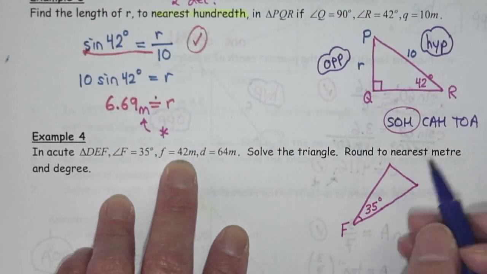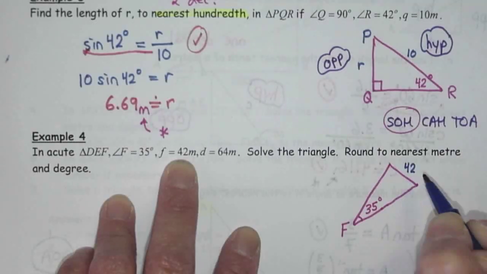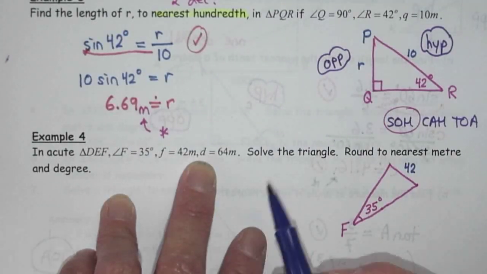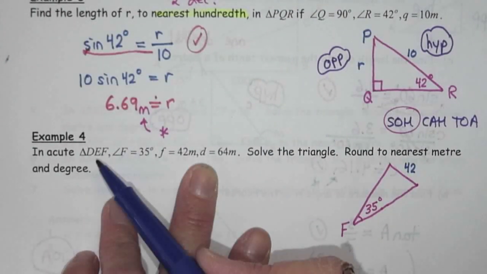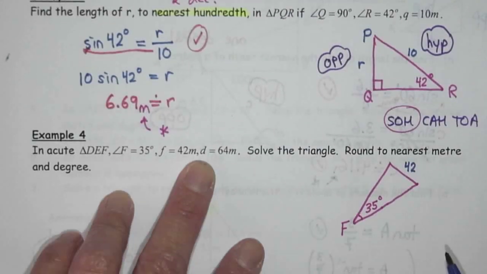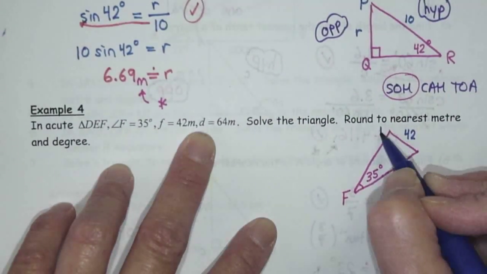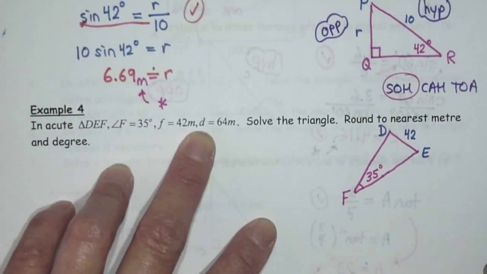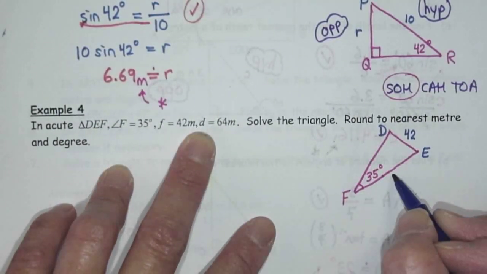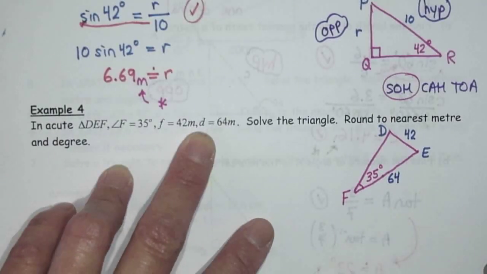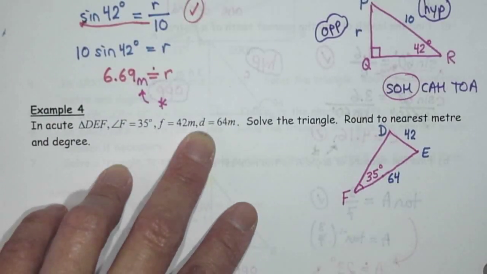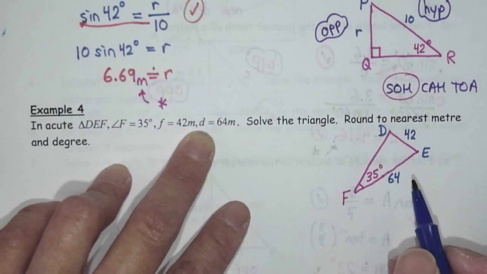So angle F is 35. Across from F is 42. D, do I know anything else? DEF is the triangle. Right, I don't know anything else. D is 64, so I'll do 64 here. Good? That's all I have.